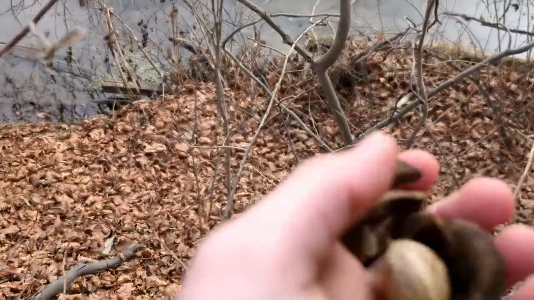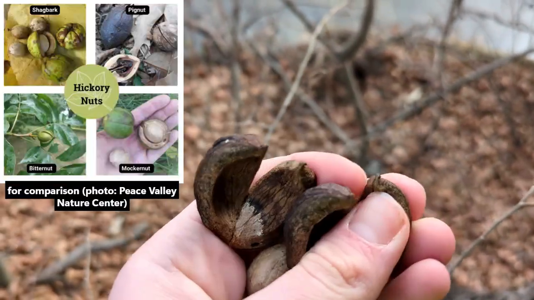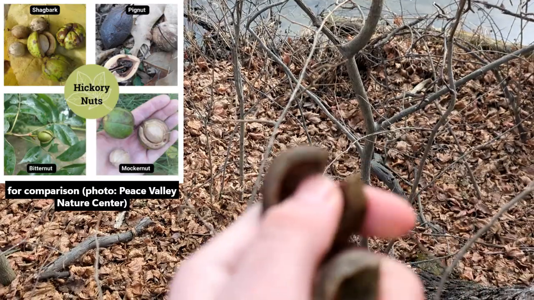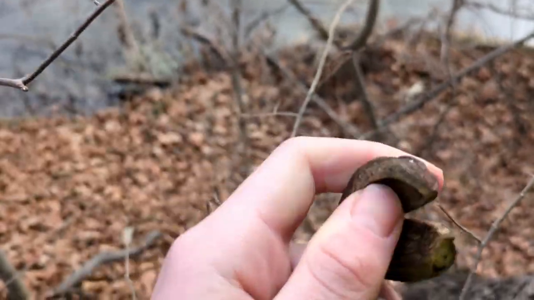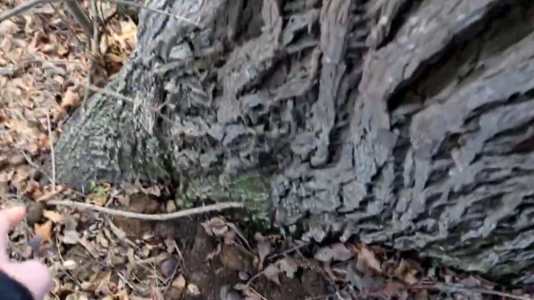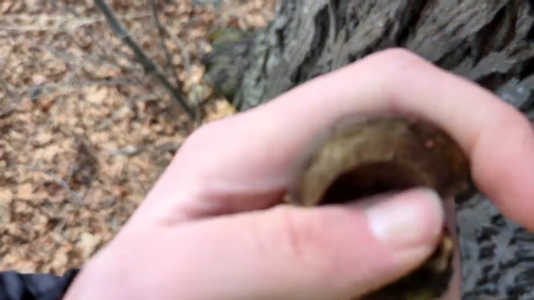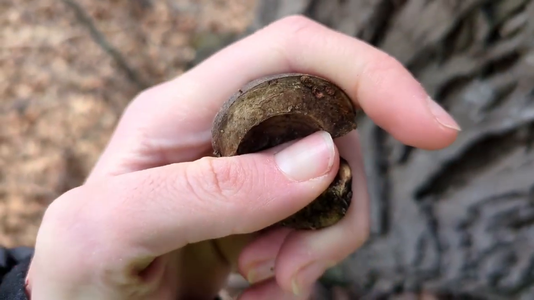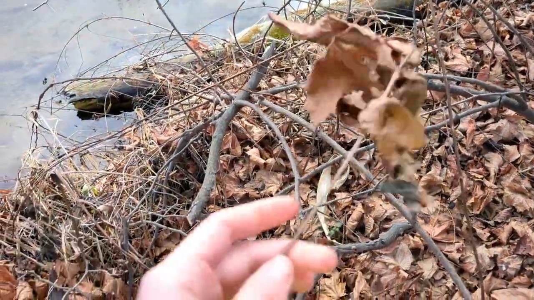Another great way to identify shagbark hickory is their nuts, because they've got very, very thick husks or shells to them compared to other hickories, at least. Like, look how thick that is, right? It's almost as thick as my finger. It is December and most of the leaves have dropped, unfortunately.